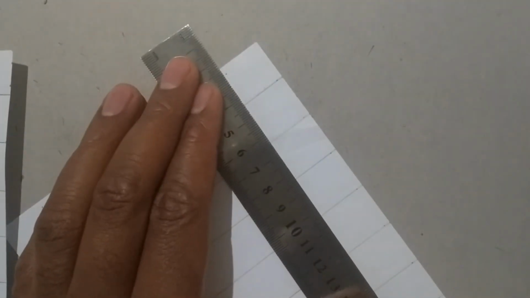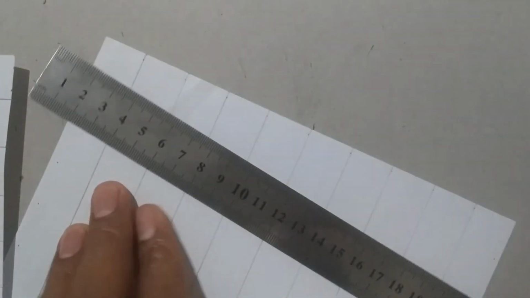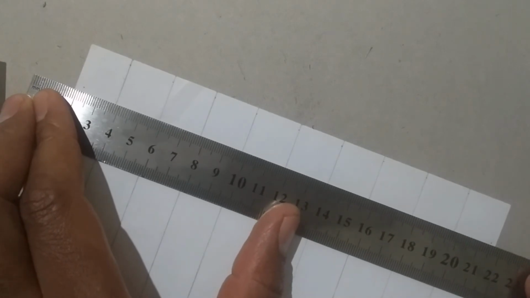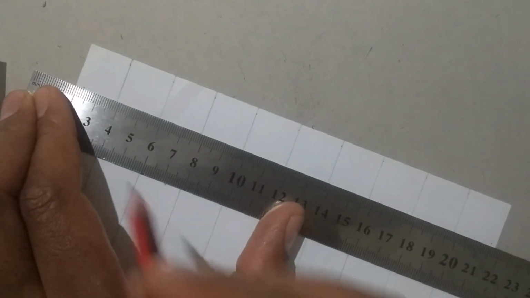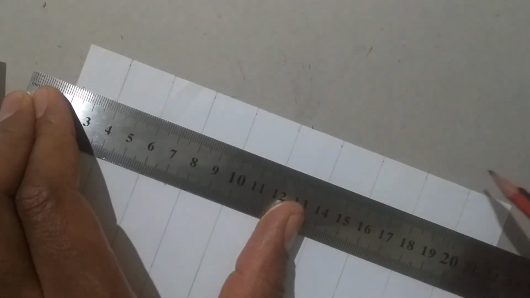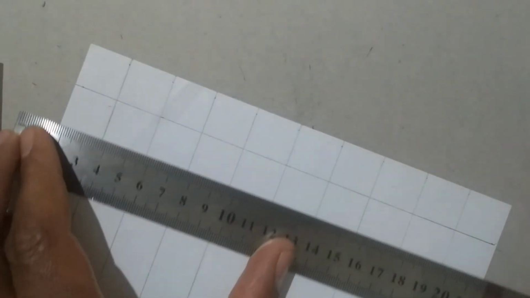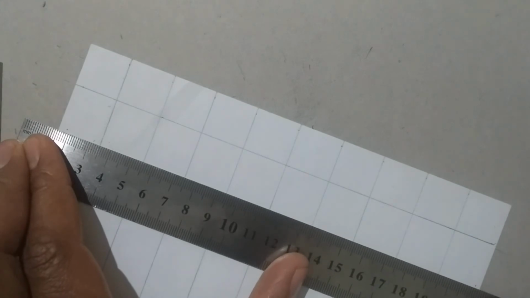So the next thing that I'll do is I'll start connecting the points. The points on top will be connected with the points at the bottom. So there's a point on top there. I'll connect it with this point at the bottom so that I can create that vertical line. And I'll move to the next one.